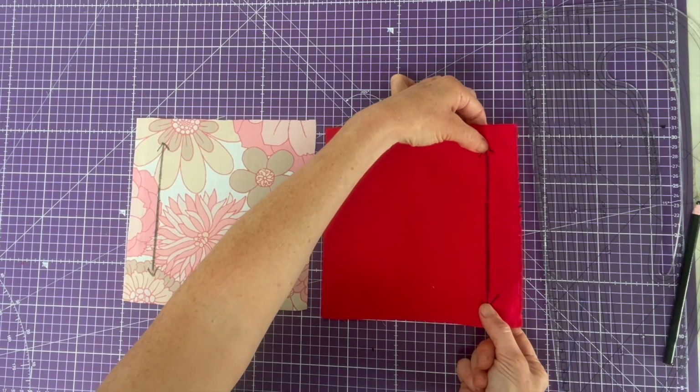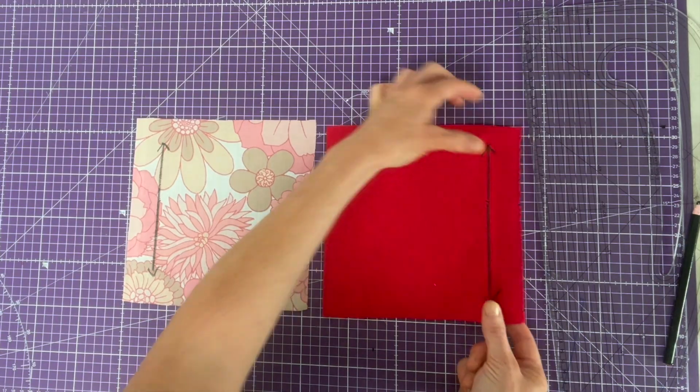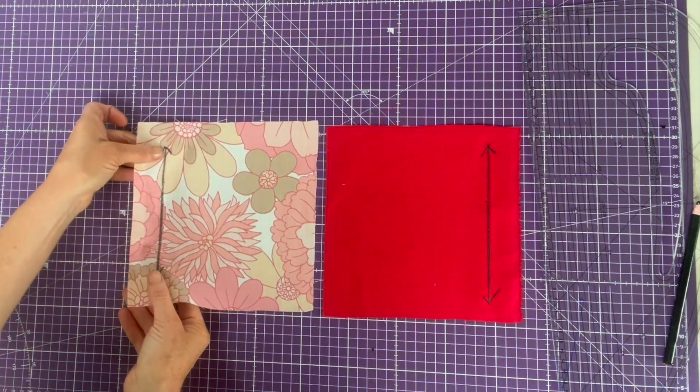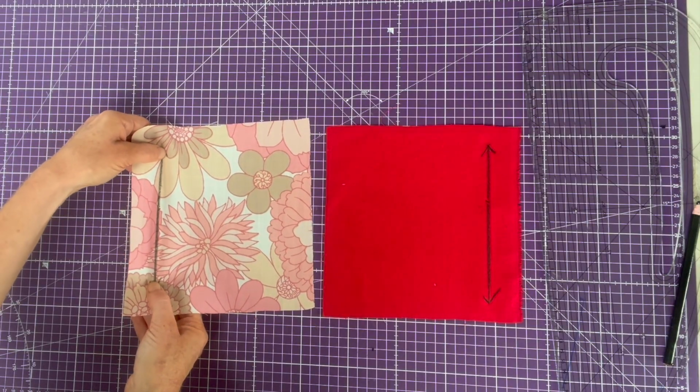If I put my fingers right where the arrow is here and I try to stretch it, you can see that it really isn't stretching. And the same here, I'll put them where the arrows are and I'll stretch. And again, that really isn't stretching very much.